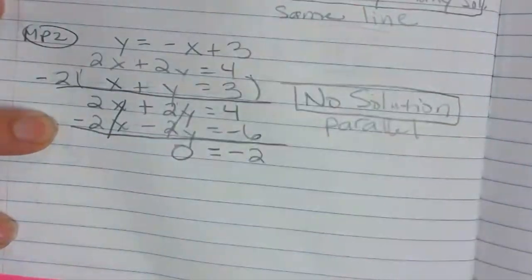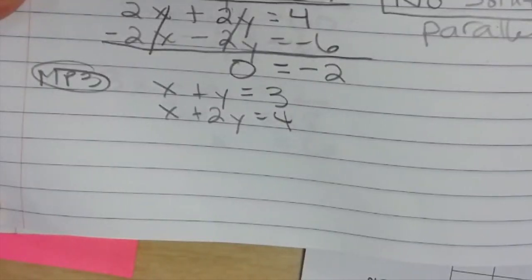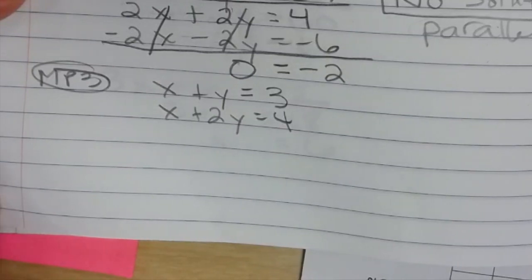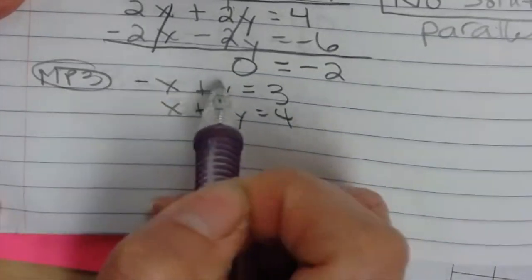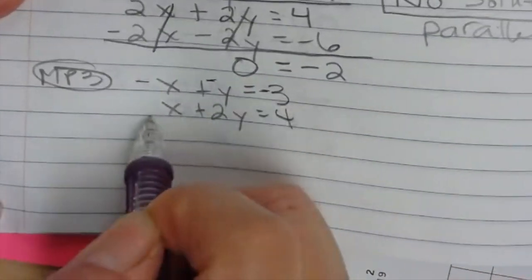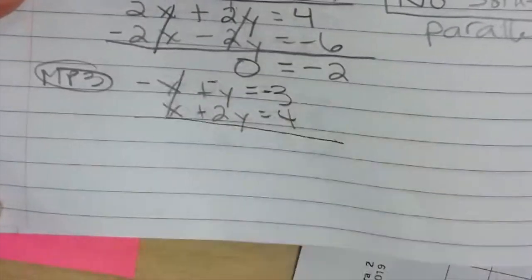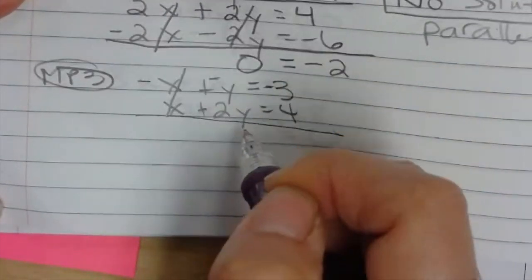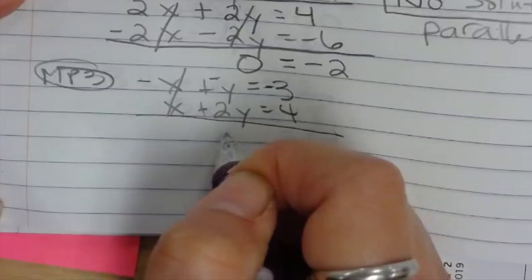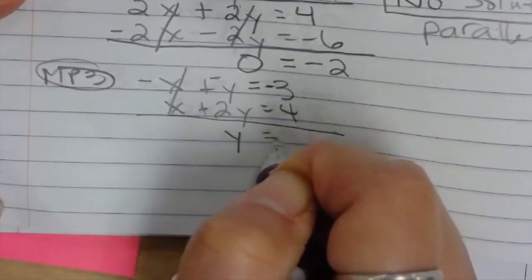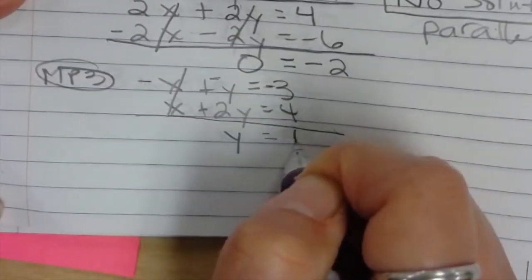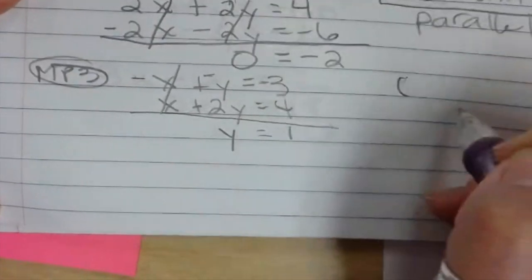Okay, we're going to do one more problem, monitoring progress 3. How would you like to solve this? Elimination. So we're going to multiply everything by -1. So let's do the top one. It's fine. -x, -y, -3. These become 0. -1y and 2y become y. -3 and 4 is 1. Yay! I have 1 point.